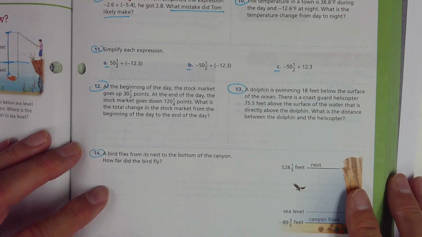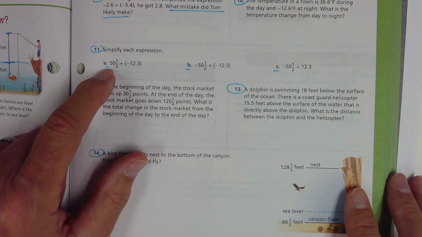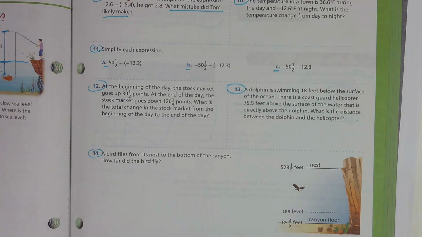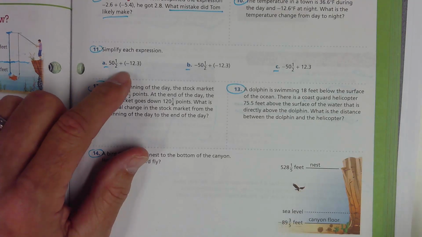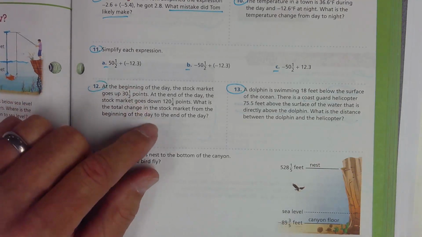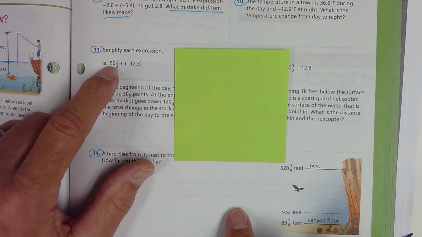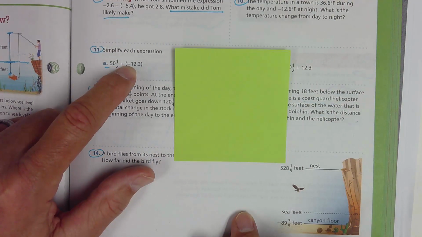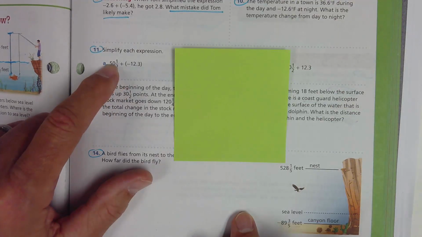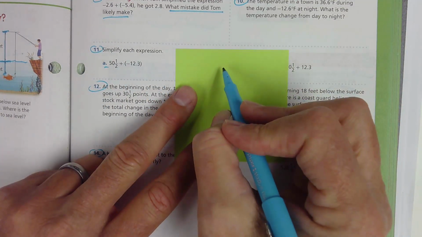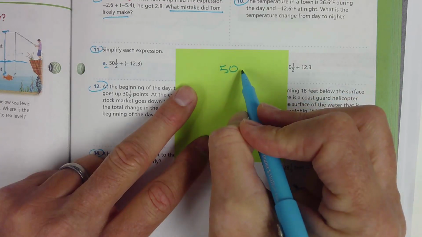11, simplify the expression. This is kind of similar to what I was talking about earlier on in the lesson. I said you want to decide if it's easier to convert both into decimals or both into fractions. Let's look at A, for example. We have 50 and 1/2 plus a negative 12.3. Well, I'm just going to change this 50 and 1/2 into a decimal. So I'll just put down 50.5.